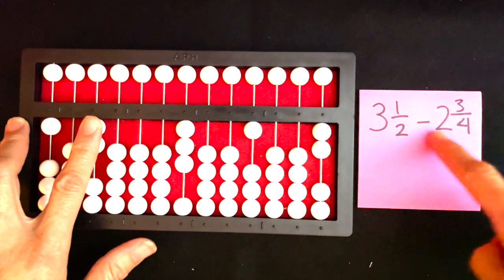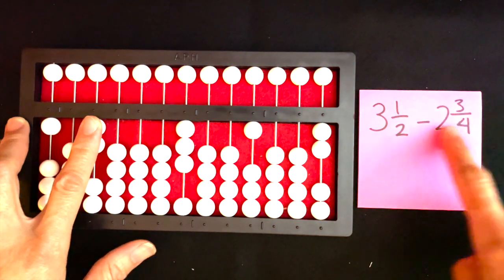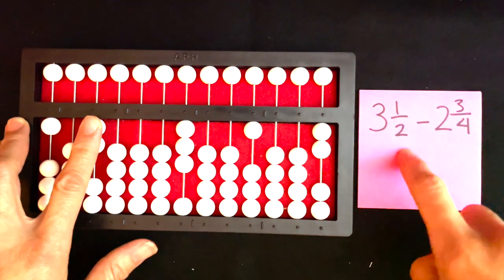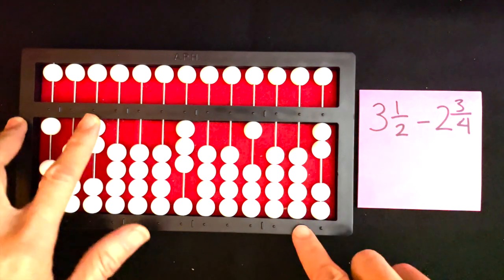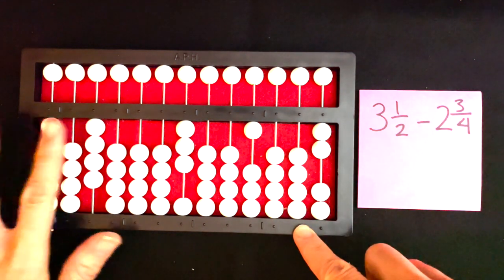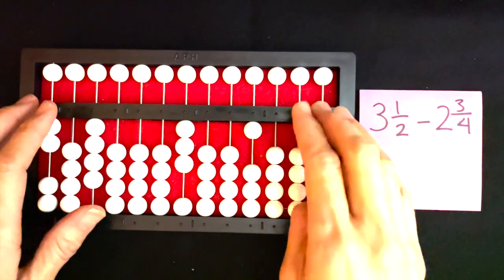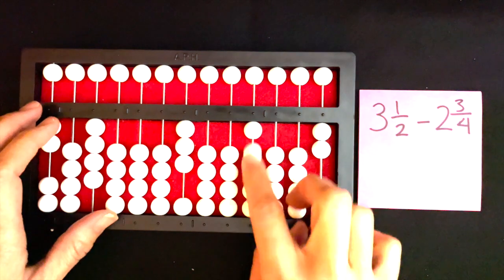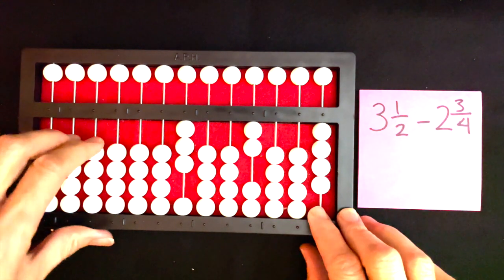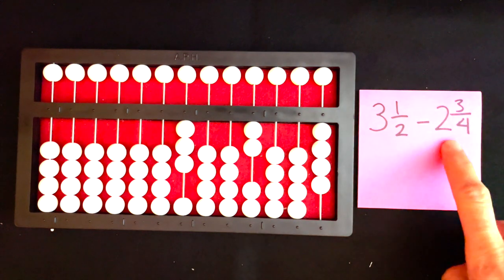So I know that if I multiply 2 by 2, I will get 4. So I'm going to multiply my 1/2 by 2/2. And that's going to give me 2/4. So I'm going to change my denominator on the right-hand side of my abacus to 2/4. And then I'm going to clear it from the left-hand side of my abacus. Okay, now I'm going to do my subtraction.